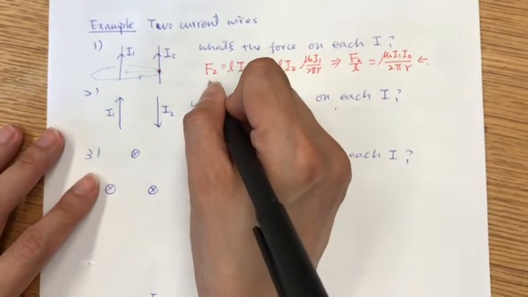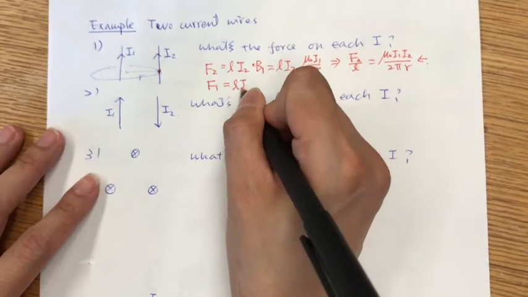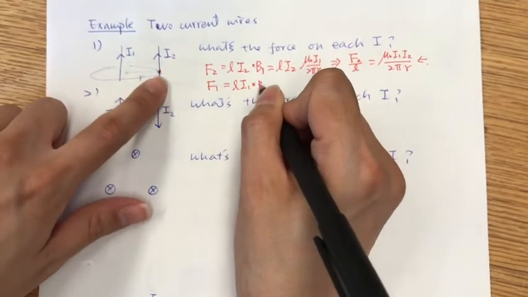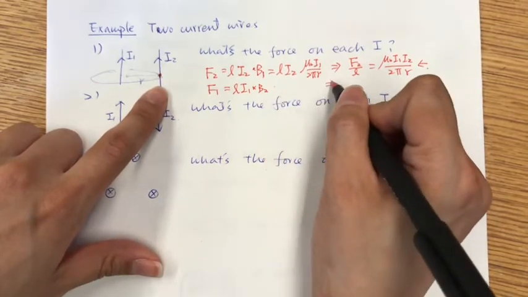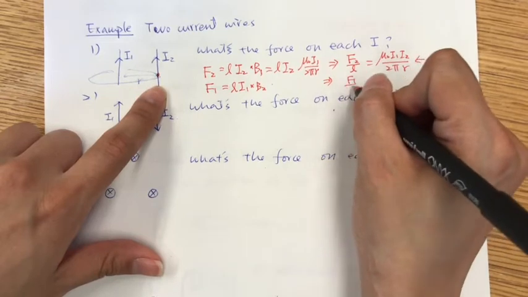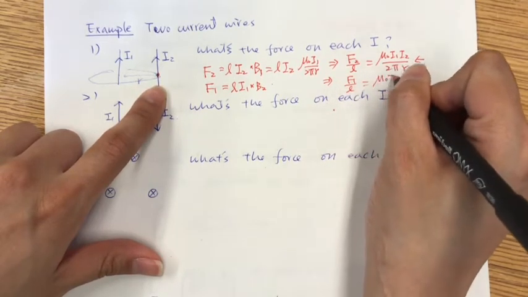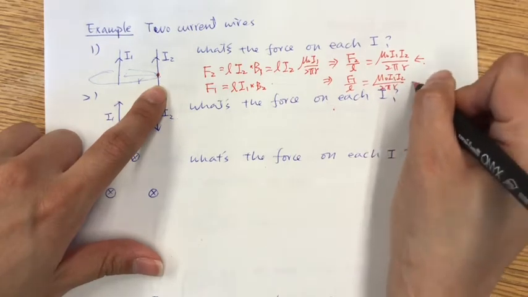And then similarly, we can do this for F1. So it will be the current I1 feeling the force coming from this current. And then again, putting in the equations, you will have the same force but in a different direction.